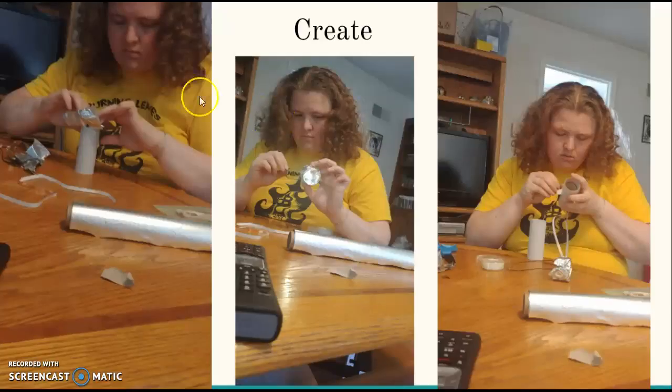When I was creating, I started by putting aluminum foil on the top of the tube to fit it there, and I put the light through. I eventually ended up taping around the inside of the LED because it touching the tin foil made the current get lost within the tin foil.